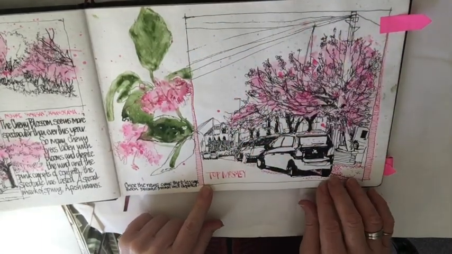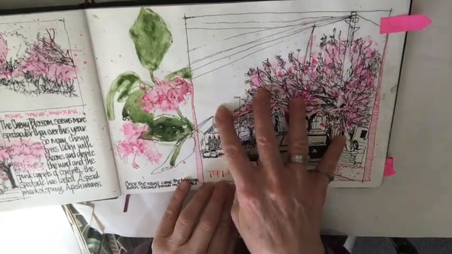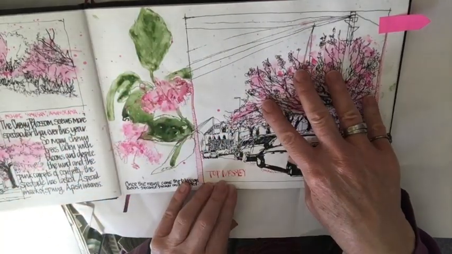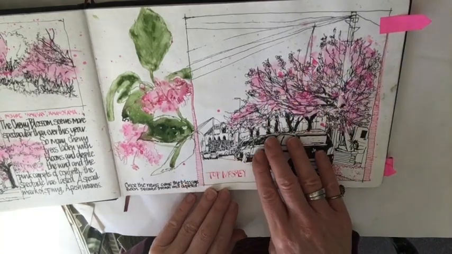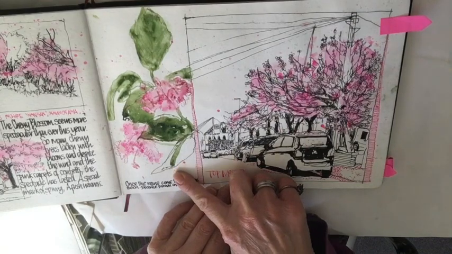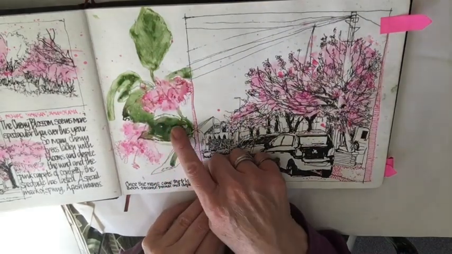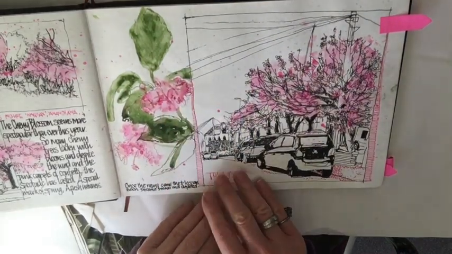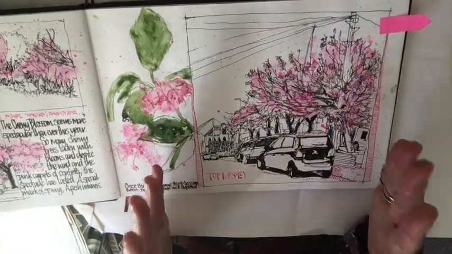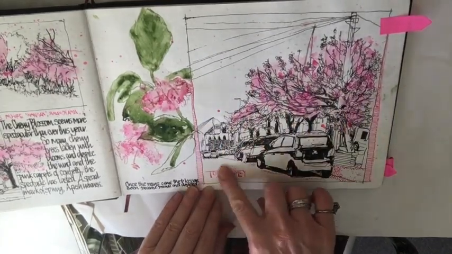Some people don't like it, and it's preference really. So I've drawn a sort of a box. I've drawn a street view there, and the pink ties everything together all the way across the page. I've used pink ink. And then on this part of the page I haven't drawn a box around it, but I've drawn a loose picture of some of the blossom and the leaves, which is quite nicely contrasting with the much more zoomed out view of the streetscape here. And then I've picked up the pink in the text and so on.